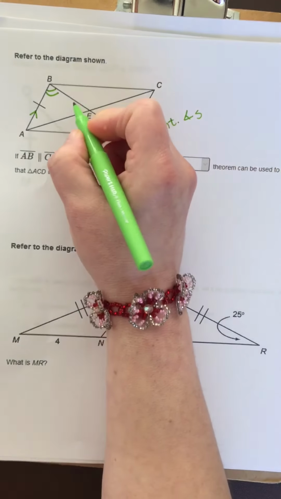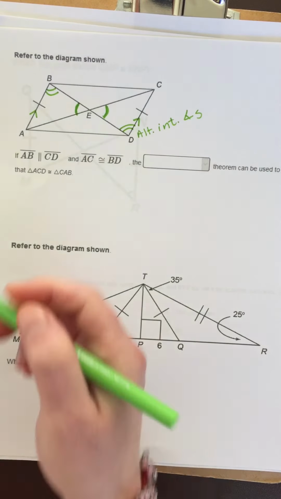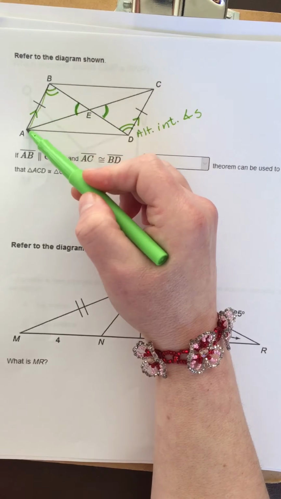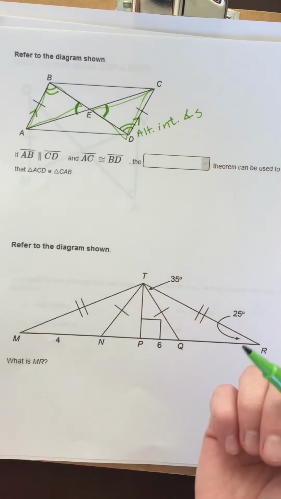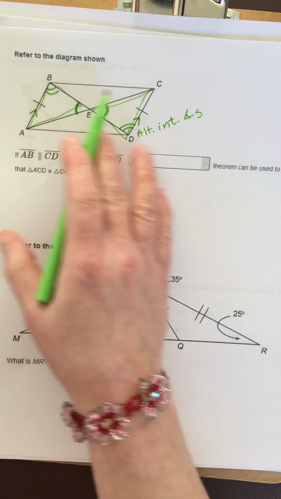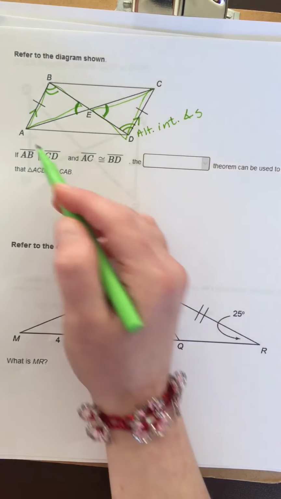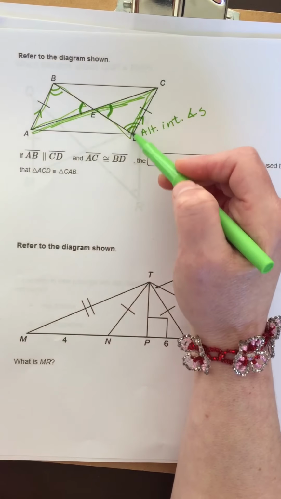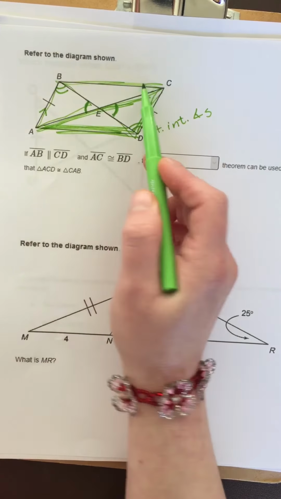I also know that this angle is congruent to that angle because they're vertical angles. So they're asking me, how can I say that this triangle is congruent to this triangle?